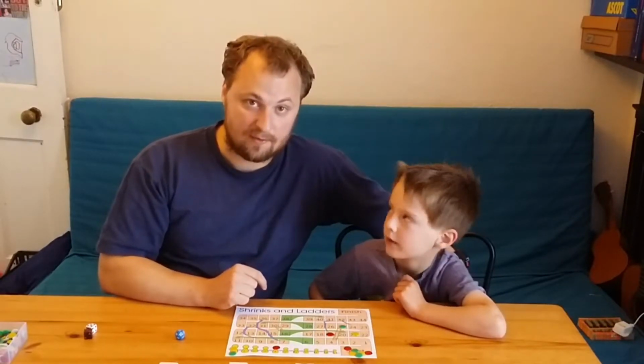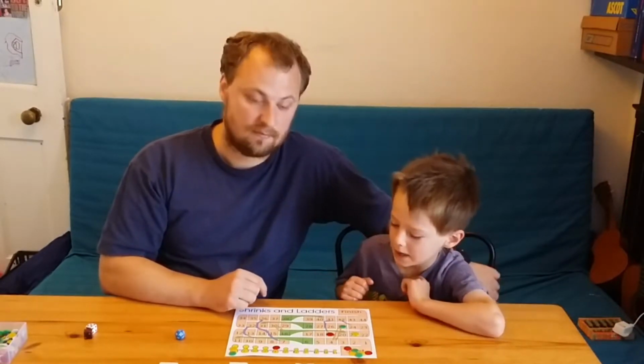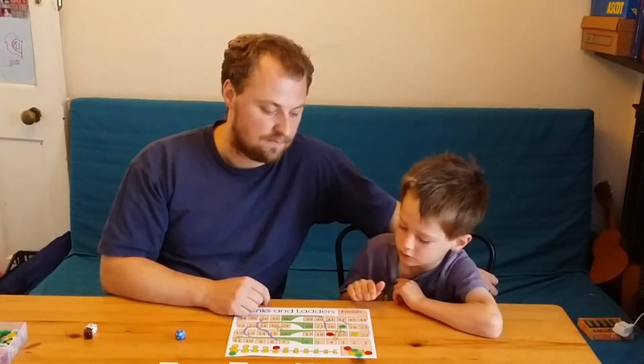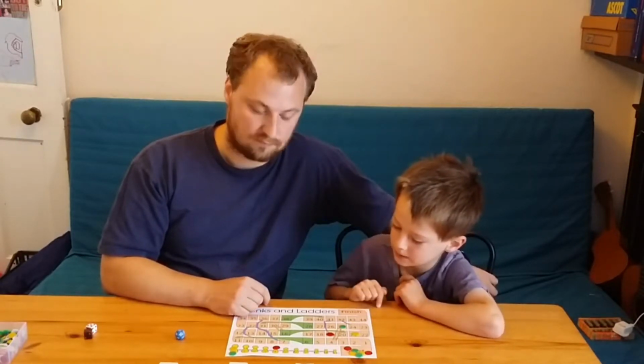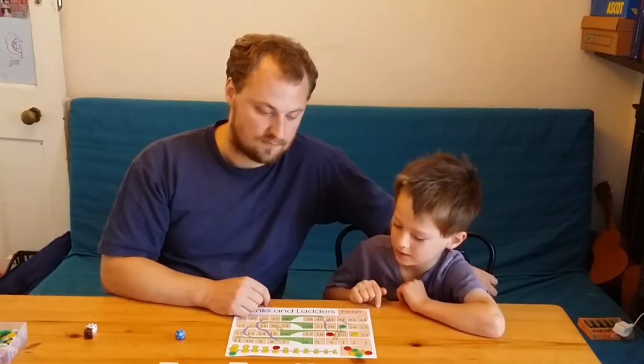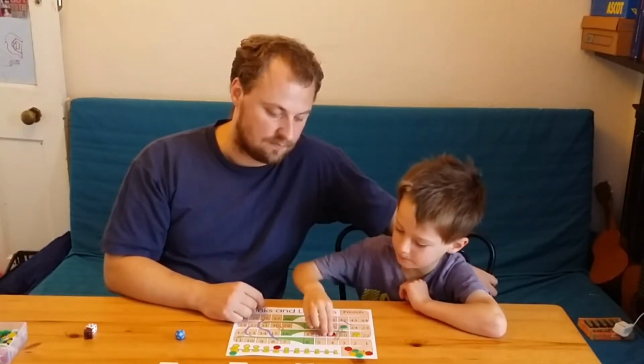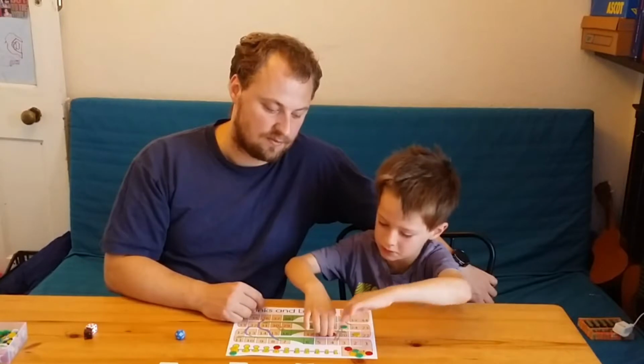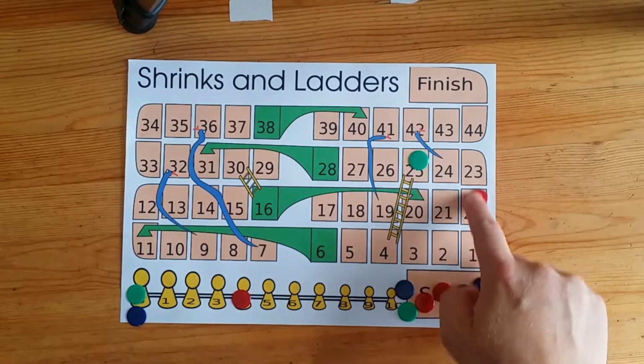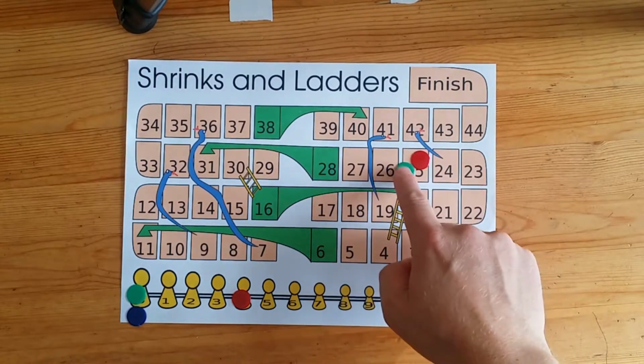Landing on other players. If you land on another player, it goes down. So, for example, if red rolled a 6, 1, 2, 3, 4, 5, 6, and it goes down.